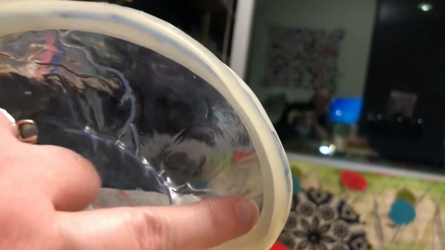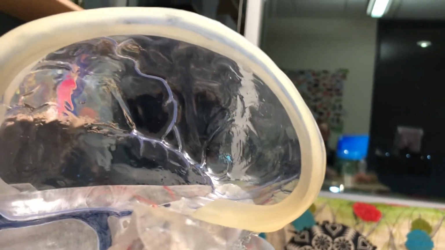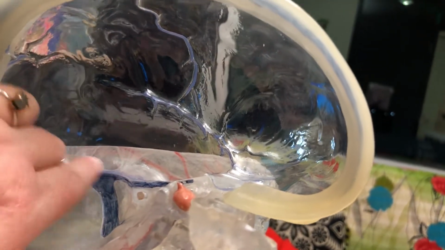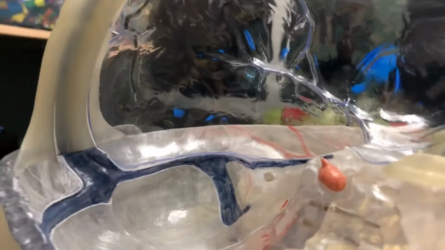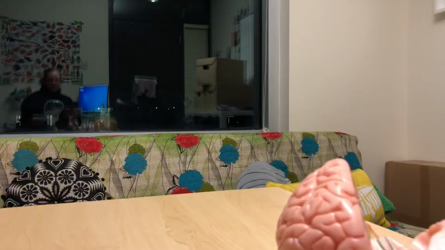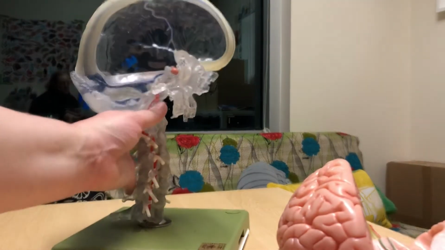Cool. Here's a really sorry excuse, this little ledge right here, for a falx cerebri, sorry. And there's a little bit of a ledge shown here on my fingertip that kind of represents tentorium cerebelli. But I really don't have a model that clearly shows the three main dural septa.